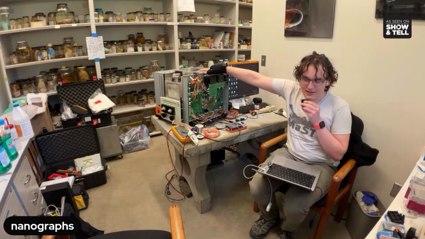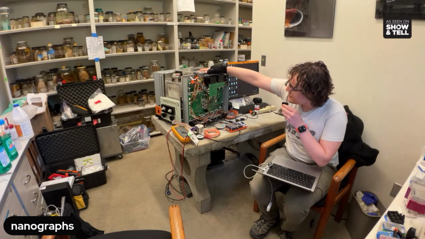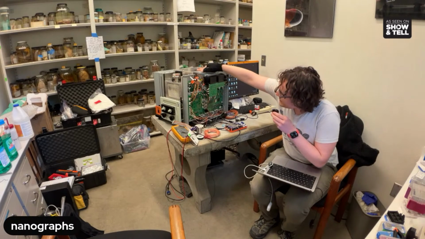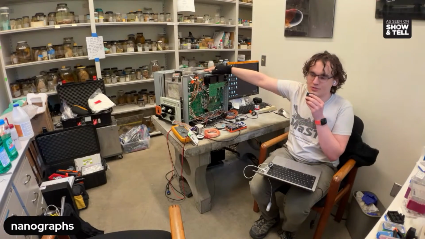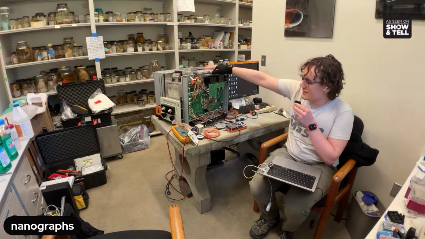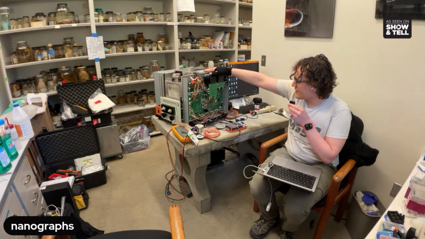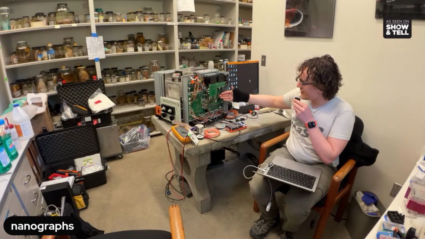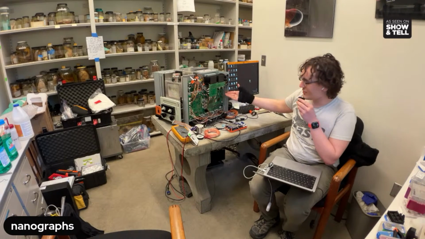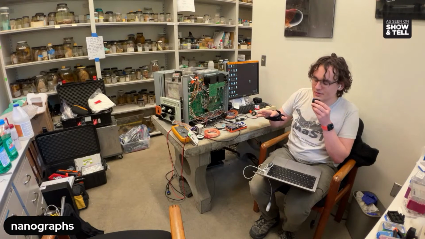We have here a tabletop SEM. This is a JEOL Neoscope from about 2007. It was made to be really easy for Japanese high schools to run. It's a really cool microscope, really robust. One of the downsides is it has a 2007-era digital image acquisition system. Resolution is a little bit limited.